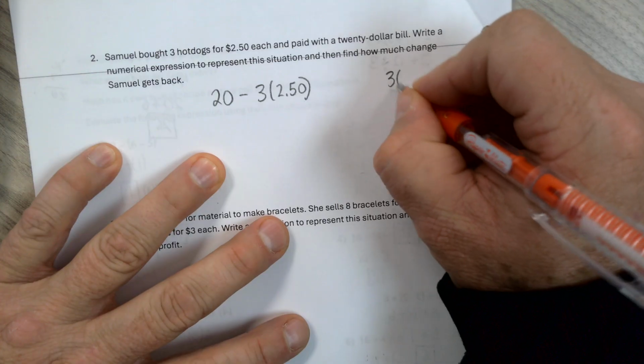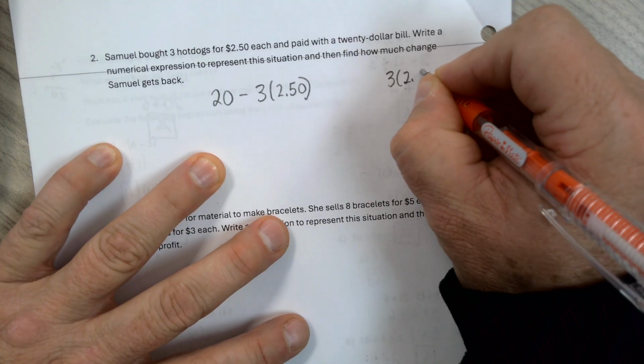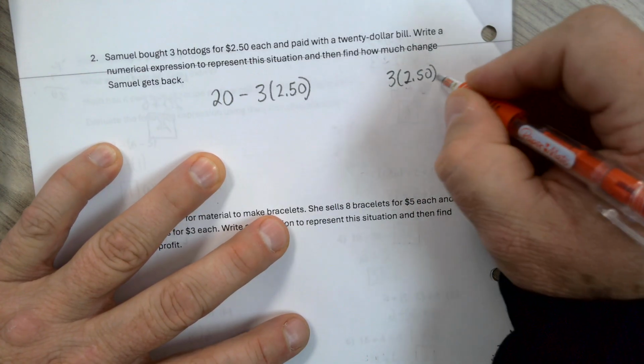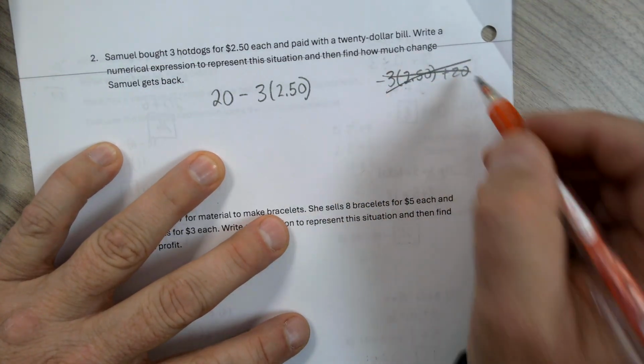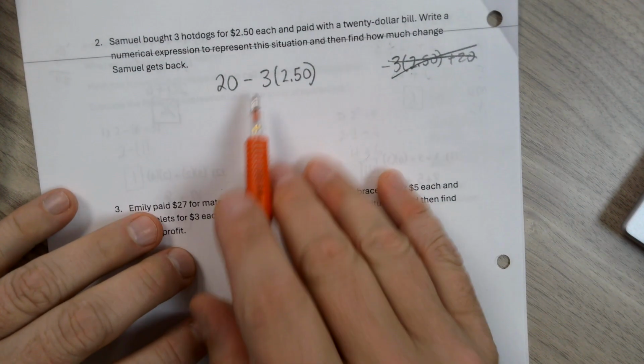So if you did the 3 times 2.50, you could put a plus 20 and a minus. I don't like that. I don't think that makes as much sense. So I would keep this.